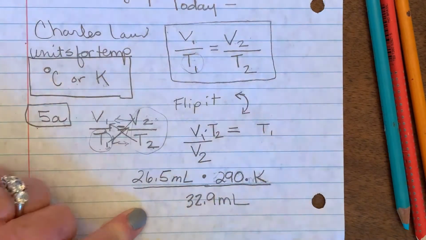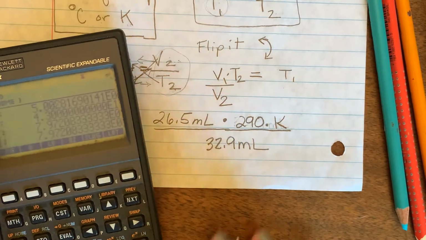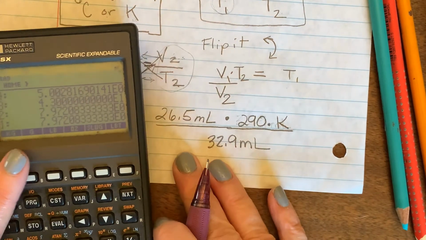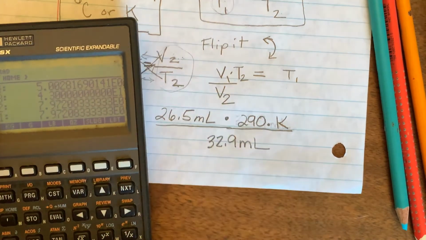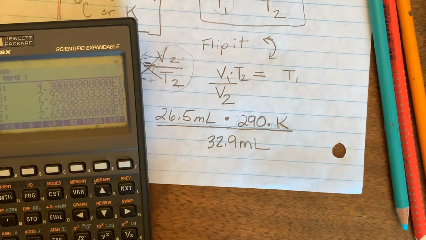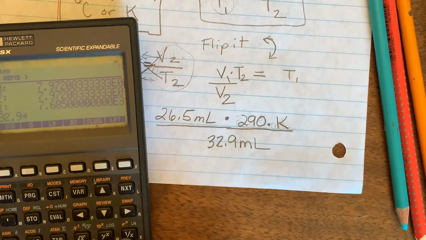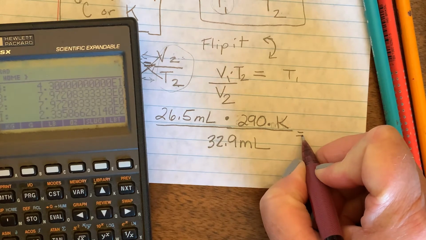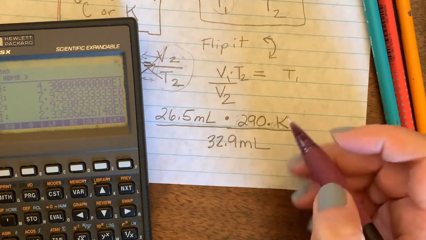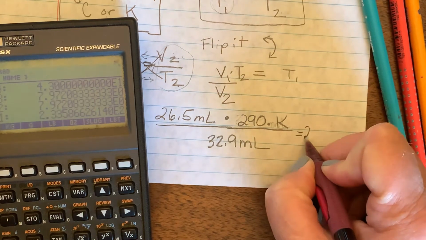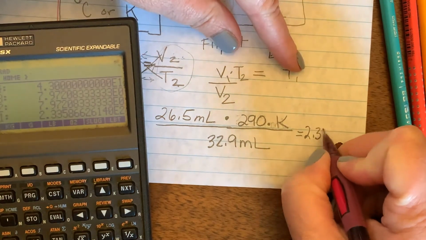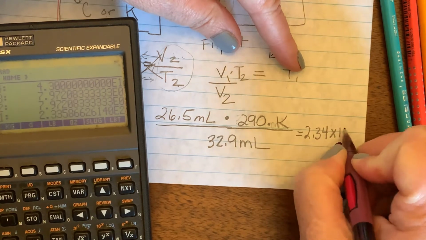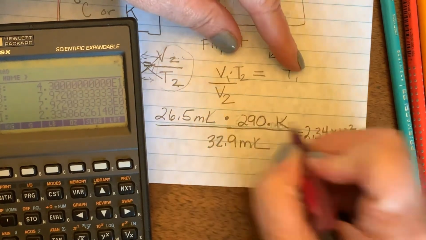Calculator. So when we take our calculator, again, we're going to multiply what's on top and we're going to divide what's on bottom. And so we'll take the 26.5 and we will multiply that by 290. And then we will take the 32.9 and divide it. So that leaves us with a total, and let's see, significant digits, looks like 3. So I'm going to go 2.34 times 10 to the 2, and I can see that that's Kelvin.